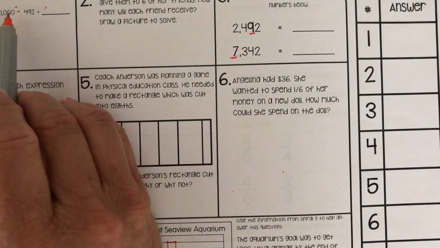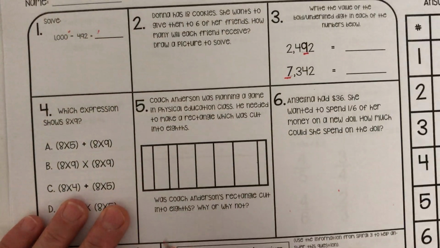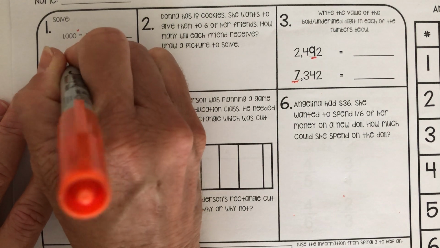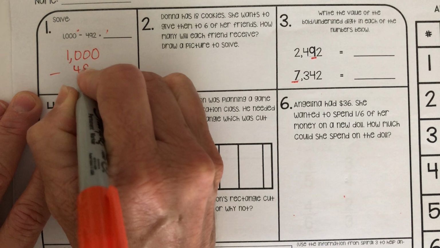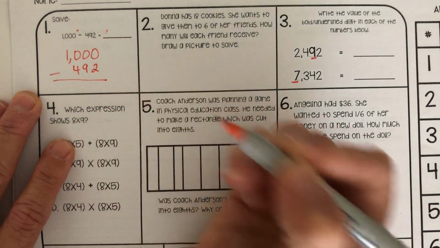All right, solve. It's a subtraction. You're going to need to write this like 1,000 minus 492, making sure your columns are lined up.